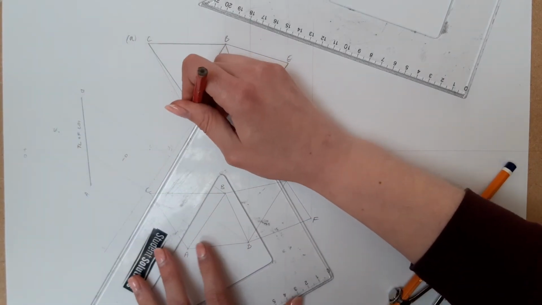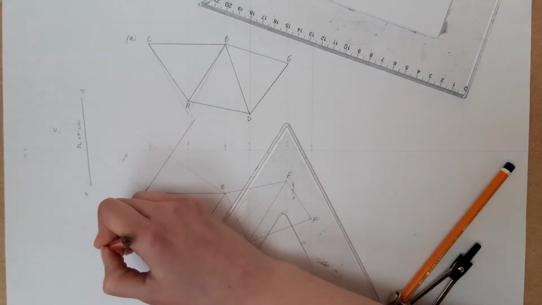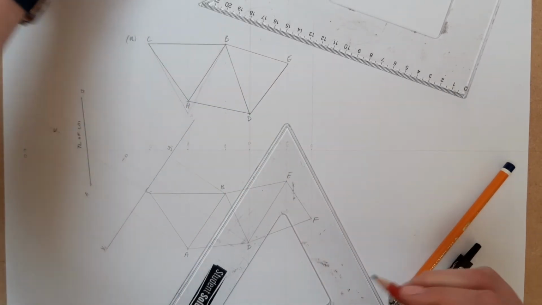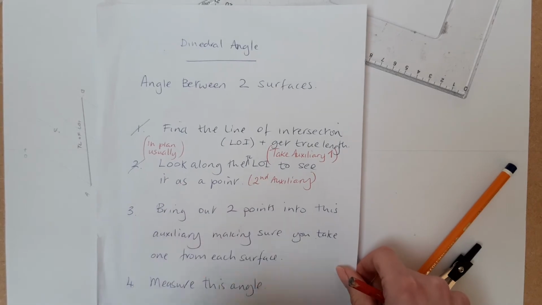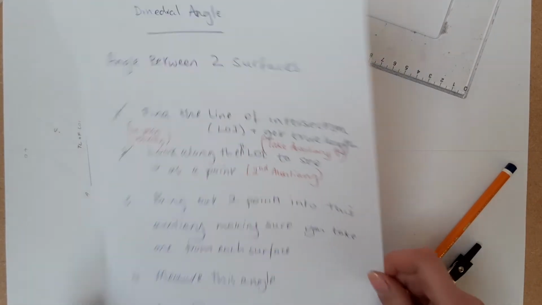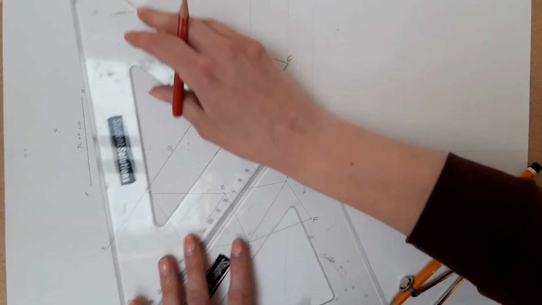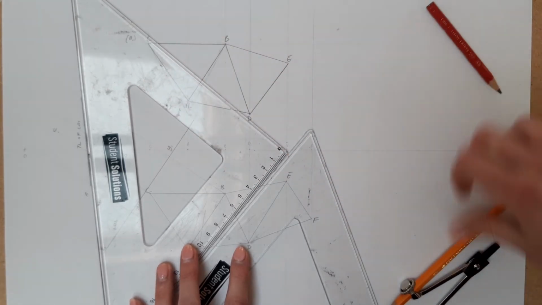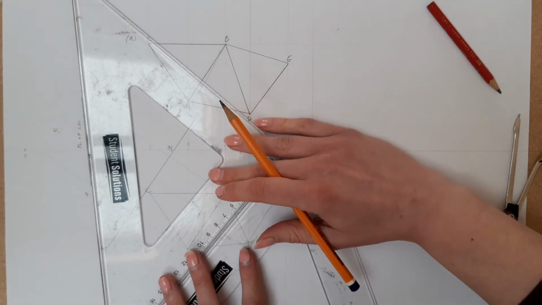And usually that XY line will be heavy, so I'm just going to make sure it's visible on the sheet as well. So that's your X1, Y1. Now that we have that, and we have the 2 points out in that view, we need to now look along the true length line of intersection and see it as a point, along with those 2 other points, so we can measure the angle. So by looking along it, we're bringing out all those points at this angle, at the same angle as the true length line.